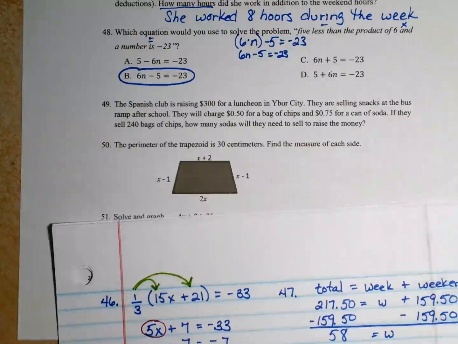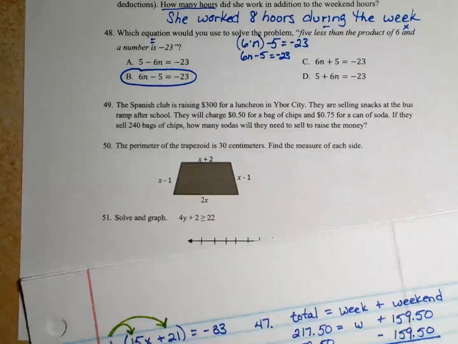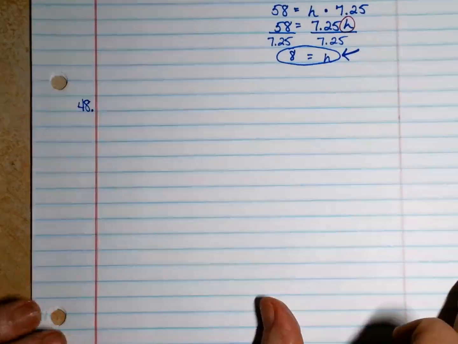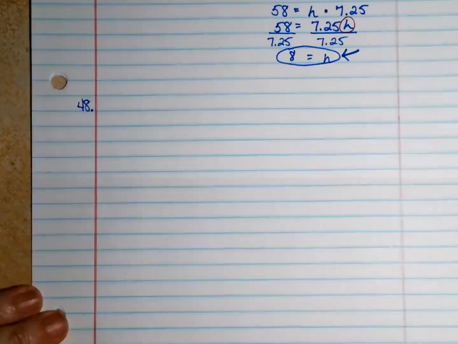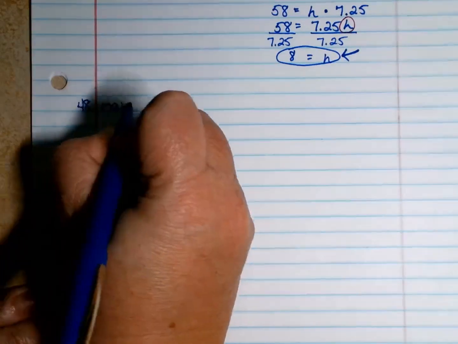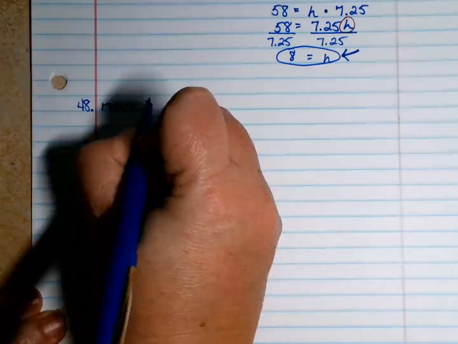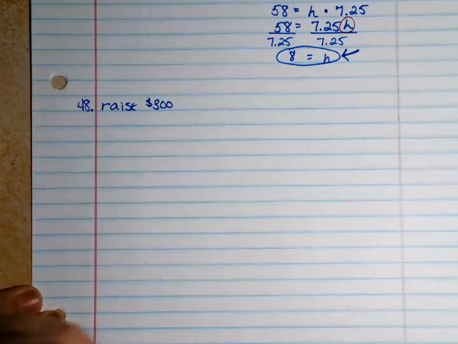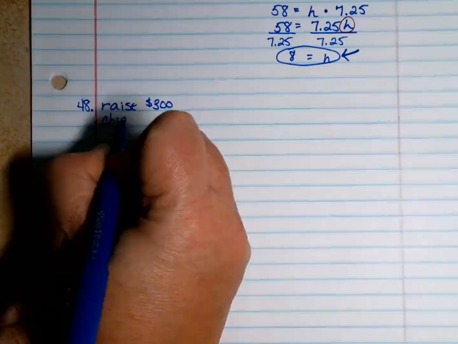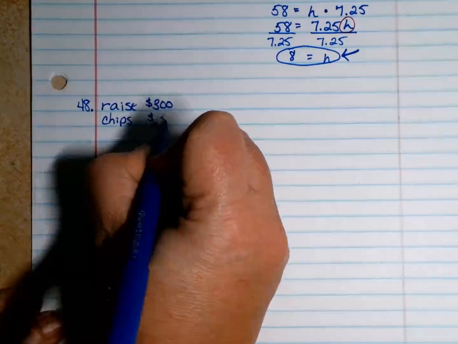So, number 49. I'm going to do this one on the notebook paper. So I'm going to put the notebook paper up and pull this one out from underneath so we can look at this one together. So what do I know? Okay, they need to raise $300. They're selling chips are 50 cents.